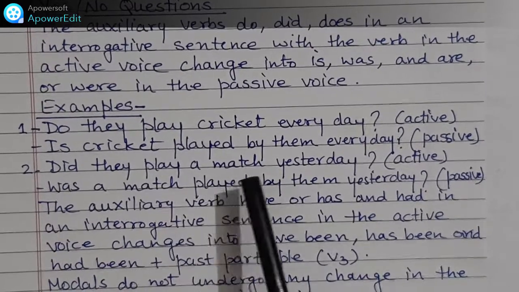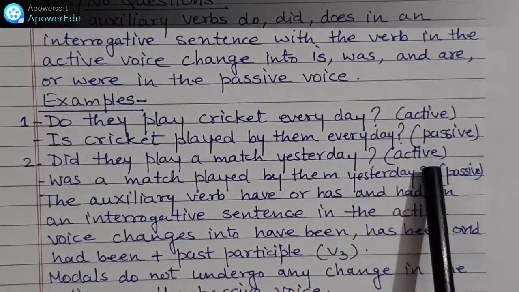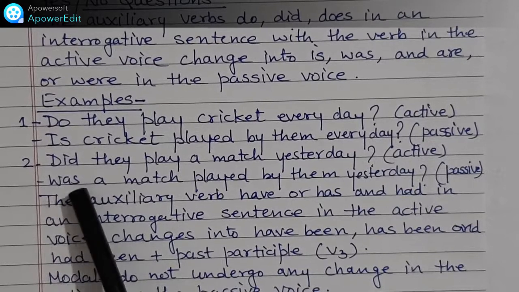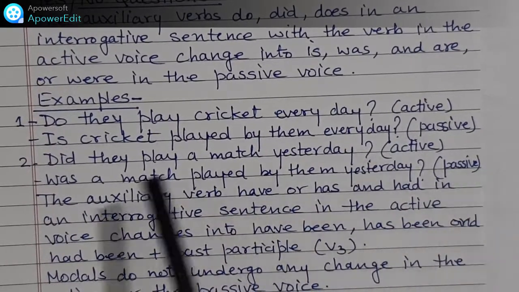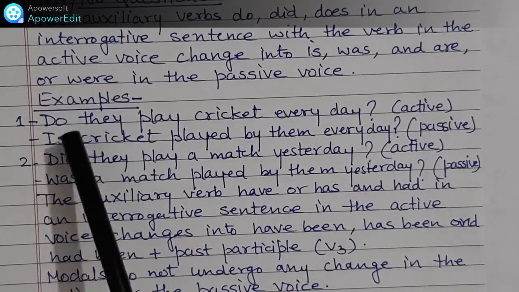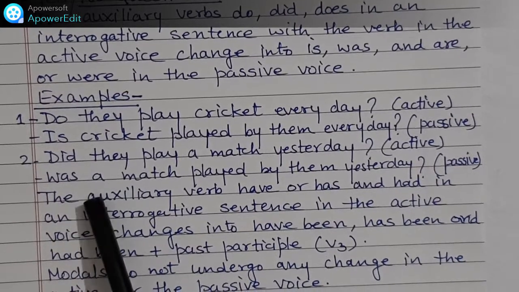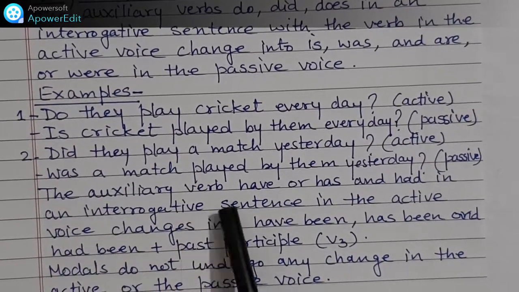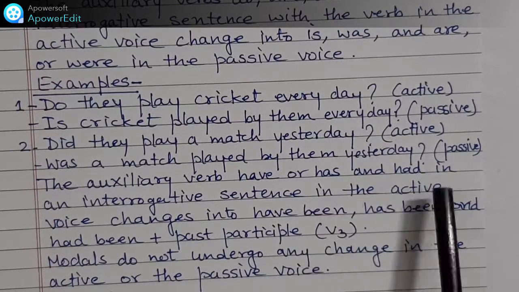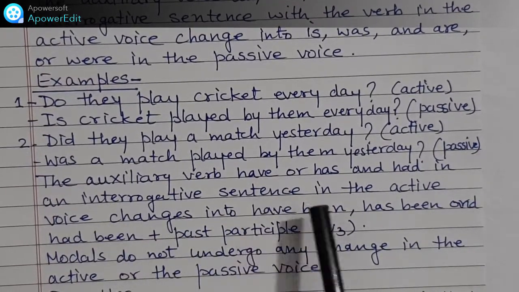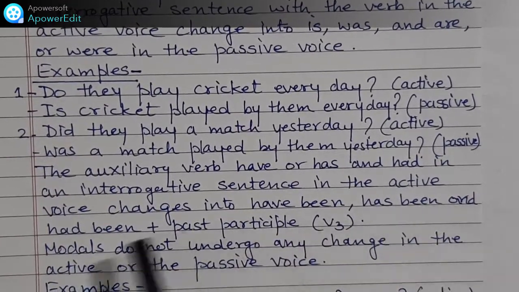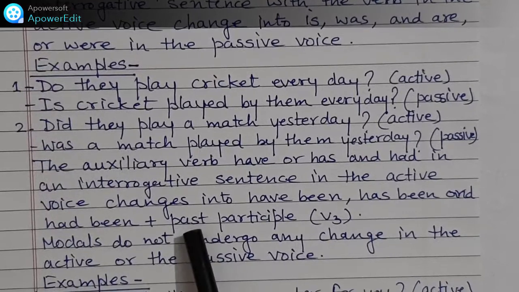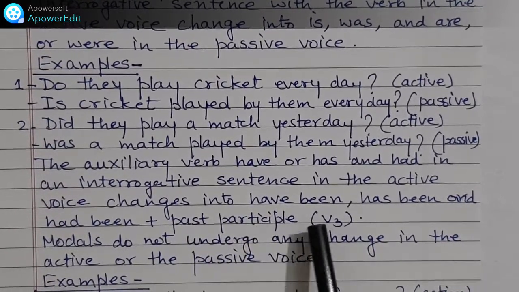Did they play a match yesterday? Active voice. Was a match played by them yesterday? So students, here you can see that do is changed into is and did is changed into was. The auxiliary verbs have, has and had in the interrogative sentence in the active voice change into have been, has been and had been plus past participle, third form of the verb.